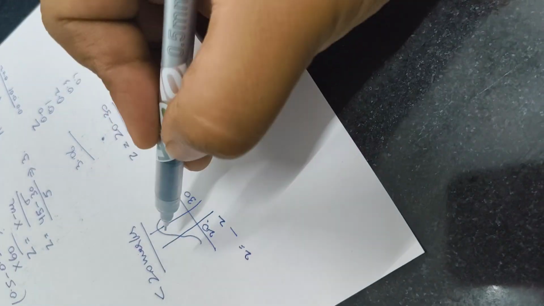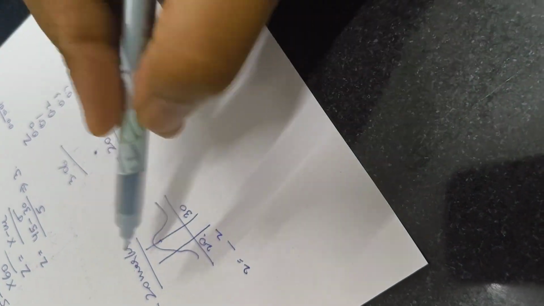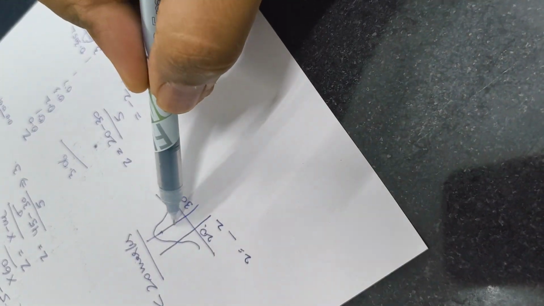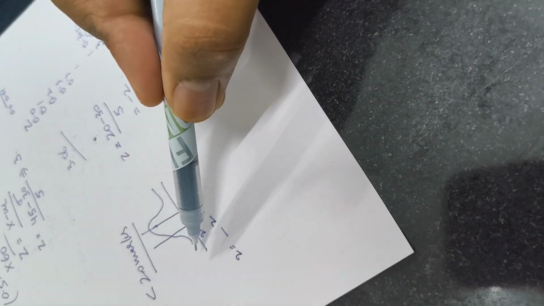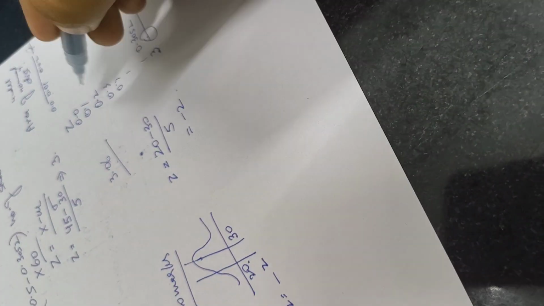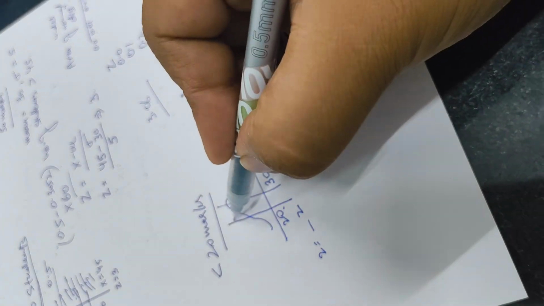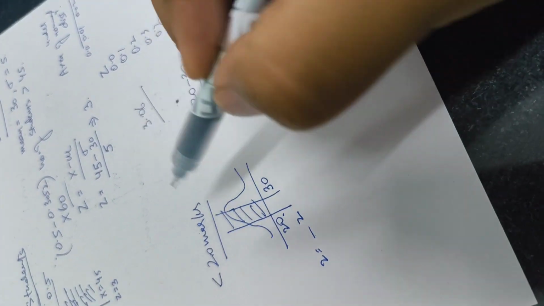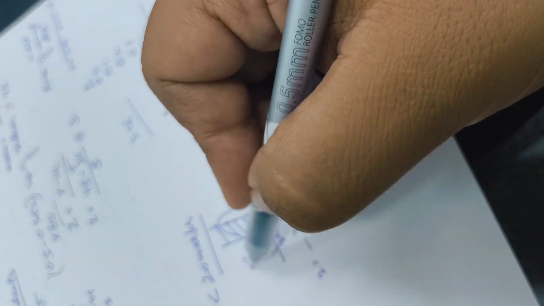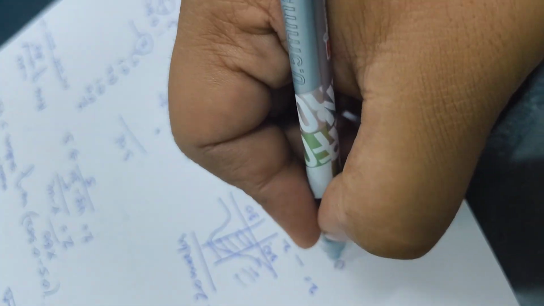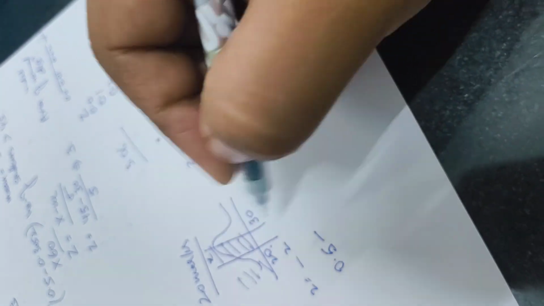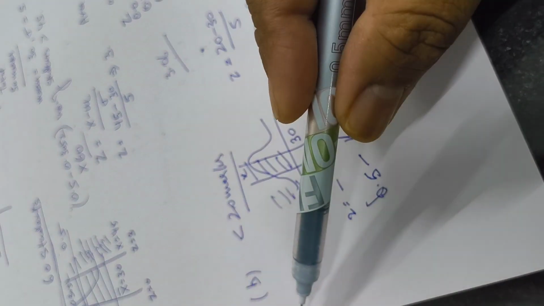But again we have to check the positive value because it is symmetrical. So whatever the area at z equal to 2 is the same as at z equal to minus 2. So we'll check the value of z at 2. Whatever value comes at 2, that is this area. Now we want to calculate the area which is less than 2, or less than 20, you can say. So this area is 0.5 minus x, and that will be your probability of less than 20.